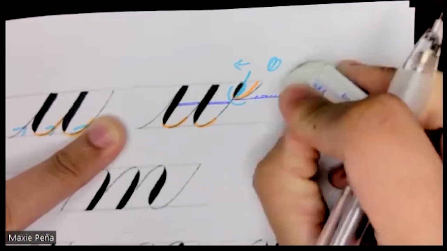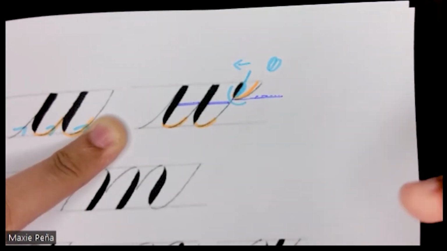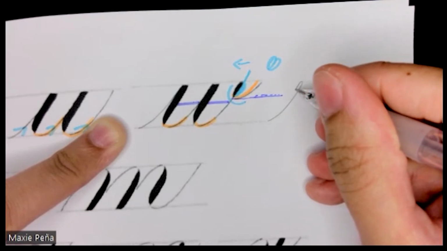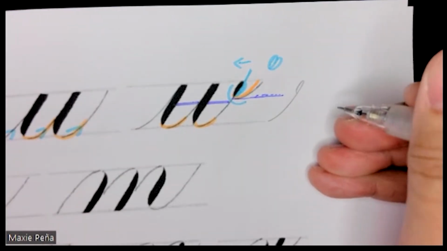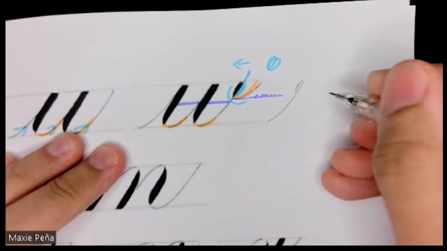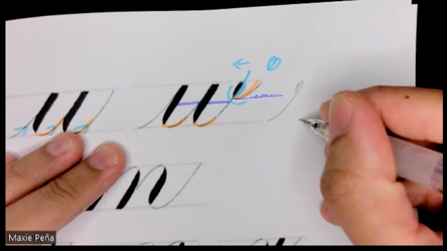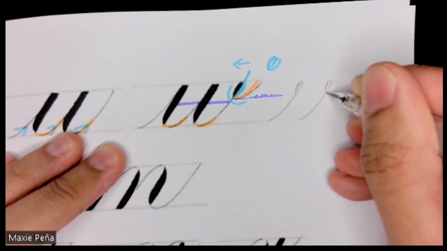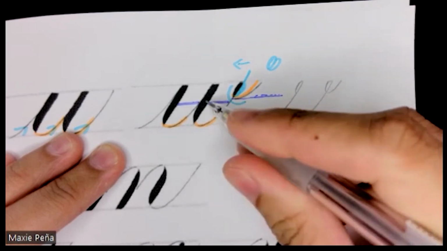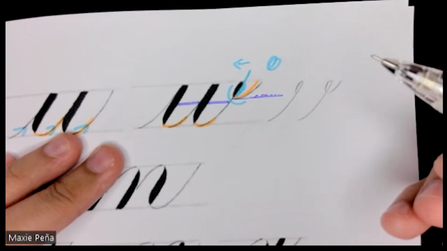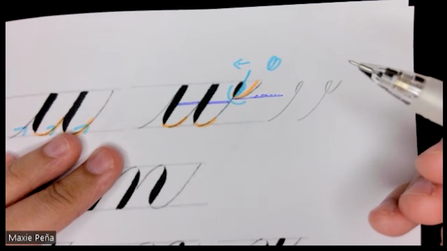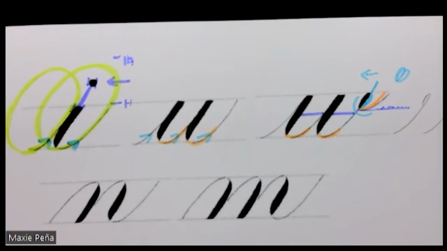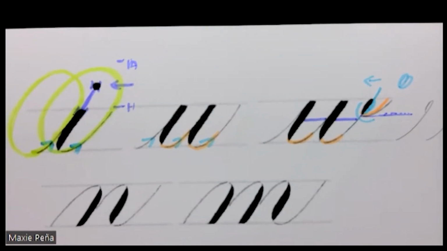Okay, let me do that again. So last part of your W, half of an oval, fill it in, or you could do an underturn shade, similar to just a mini version of that. Okay, that's what we need to make note of for the first group of letters.